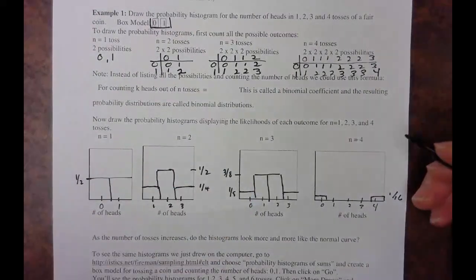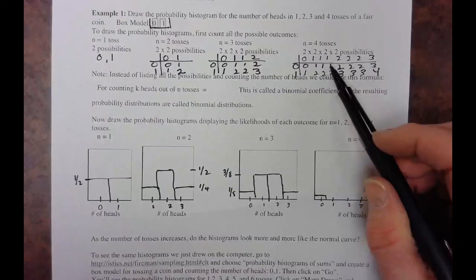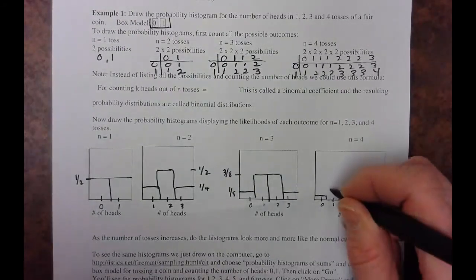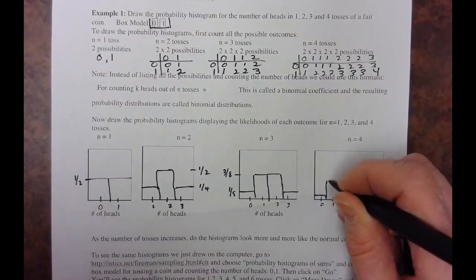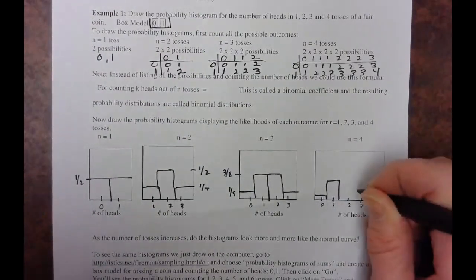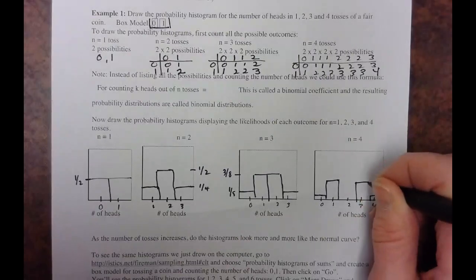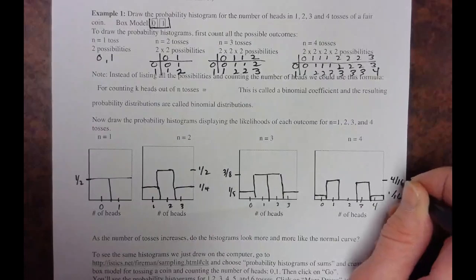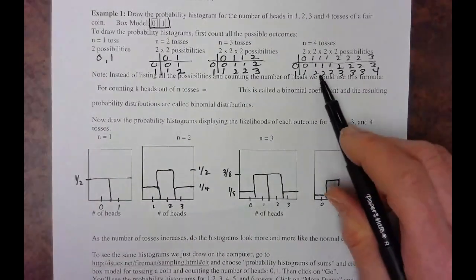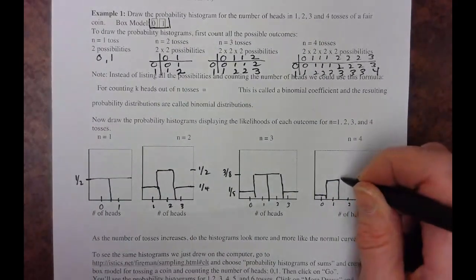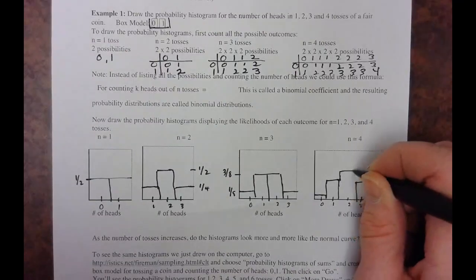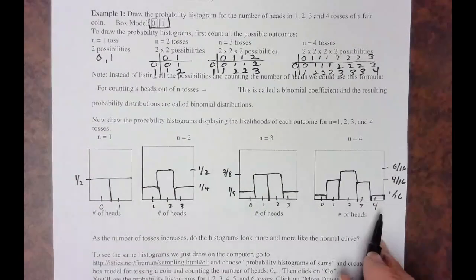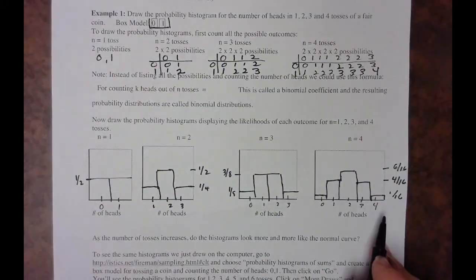Then there are 1, 2, 3, 4 ways to get a 1, and 1, 2, 3, 4 ways to get a 3, so we'll make this 4 times as high, and this one 4 times as high. So that's 4 out of 16. And now there are 6 ways to get a 2, so this will be 6 out of 16. Now you can see this is looking more like the normal curve.